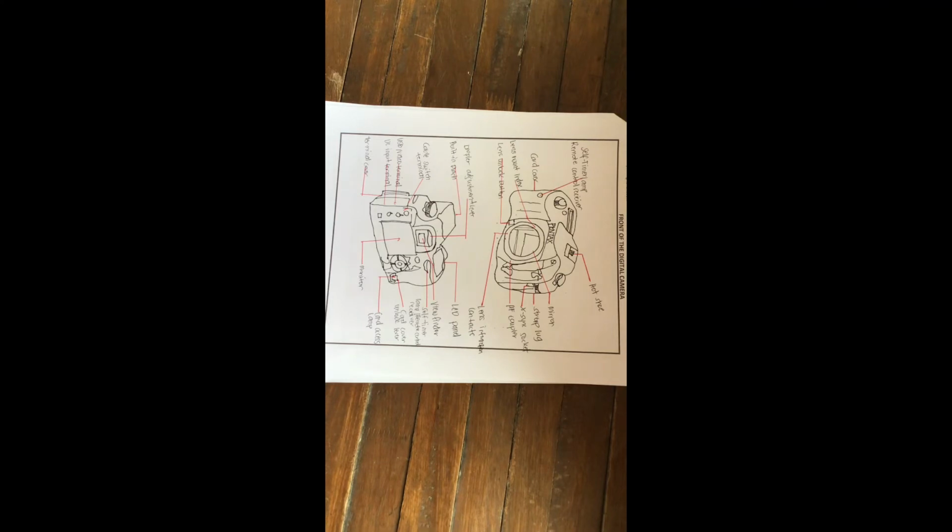Hot shoe. A place to attach accessories to your camera, mostly mid to high-end digital. Mirror. Used to allow the photographer to see the image through the viewfinder. Strap lug. These triangular rings are attached to your camera's strap lugs to connect a neck or hand strap.